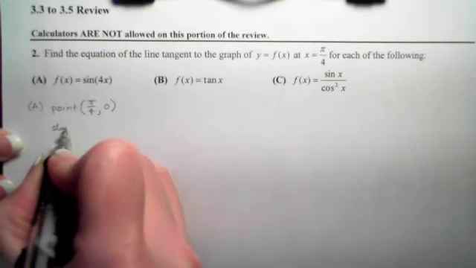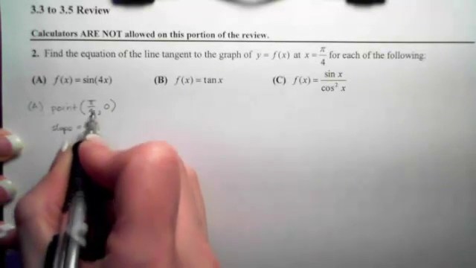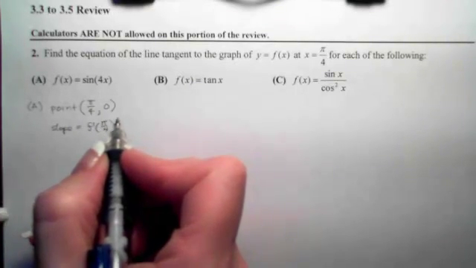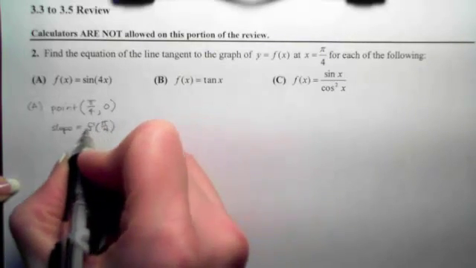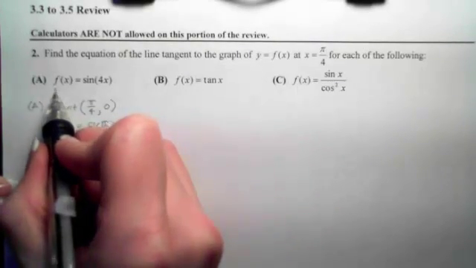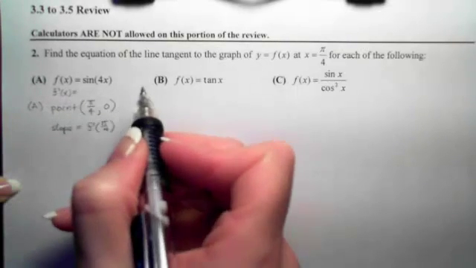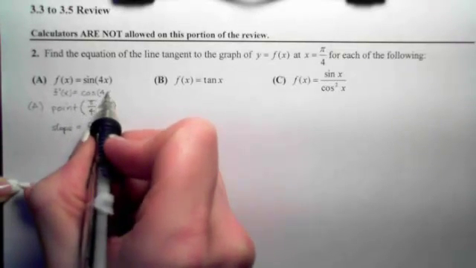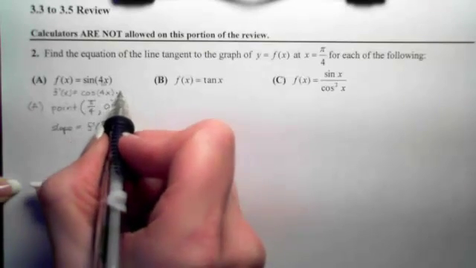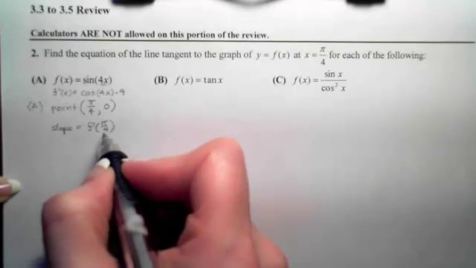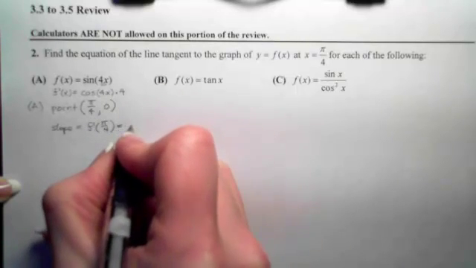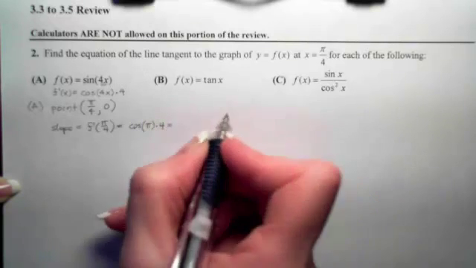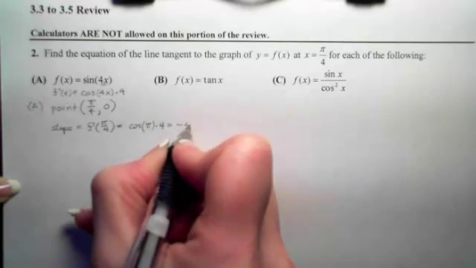The slope will be the derivative of f evaluated at the point. Remember, we cannot have slopes of lines involving x's. They must be evaluated at the point of tangency. So in order to compute this, I need to first find the derivative, and it will involve the chain rule. The first thing I hit is the sine. Derivatives of sines are cosines with the inside unchanged, times the derivative of the inside, which is 4. So if I want to evaluate this at pi over 4, that will be the cosine of pi times a 4, which, if you remember from your unit circle, is negative 1 times 4.